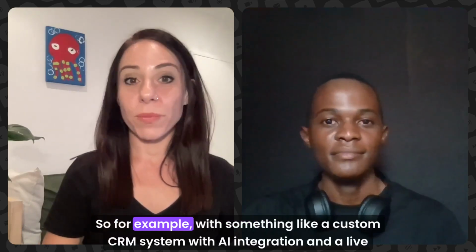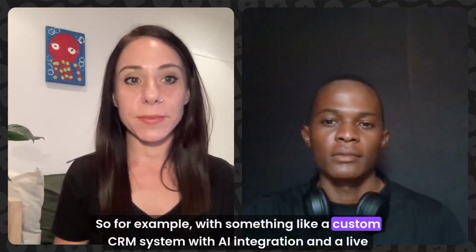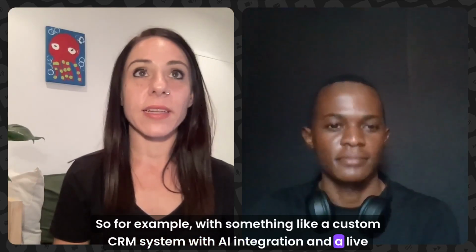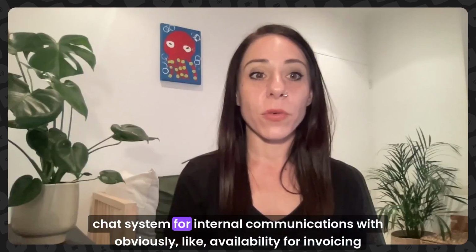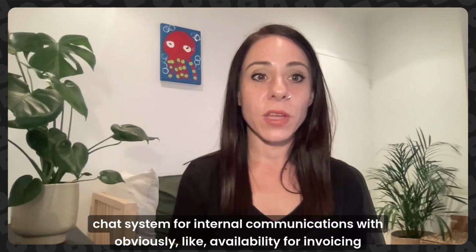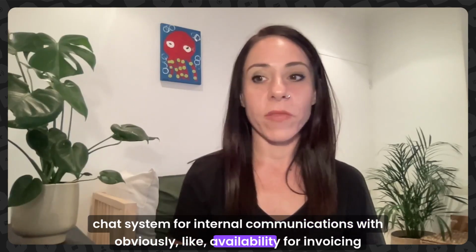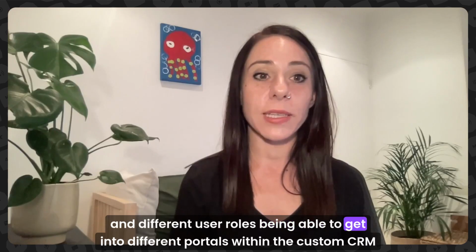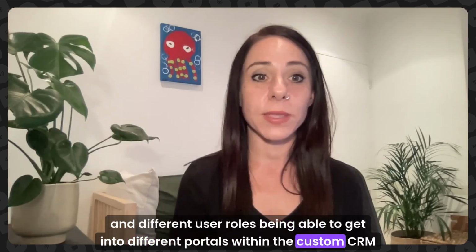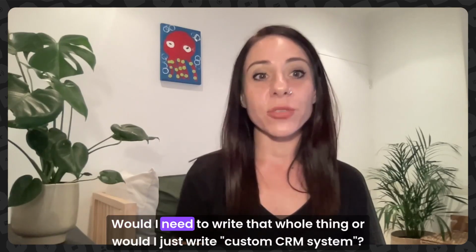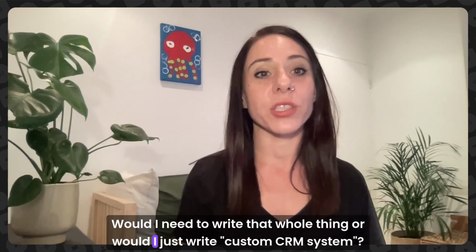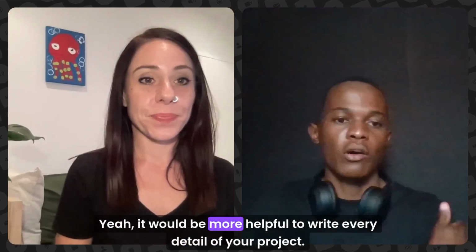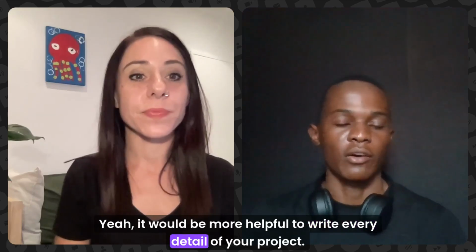So, for example, with something like a custom CRM system with AI integration and a live chat system for internal communications, with obviously availability for invoicing and different user roles being able to get into different portals within the custom CRM system. Would I need to write that whole thing, or would I just write custom CRM system? Yeah, it would be more helpful to write every detail of your project.